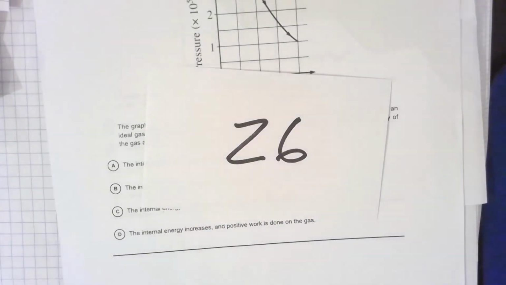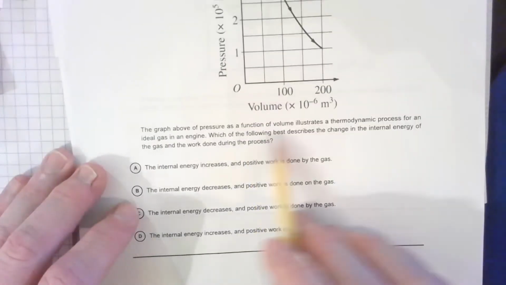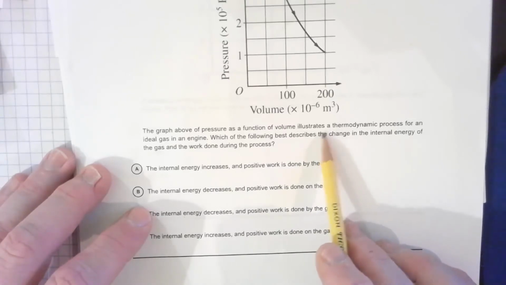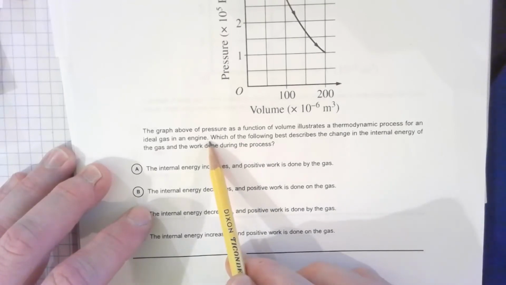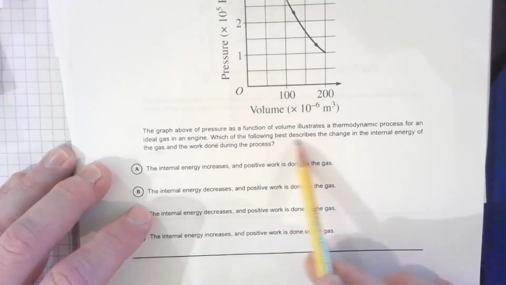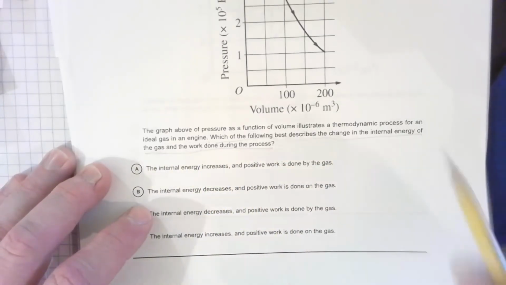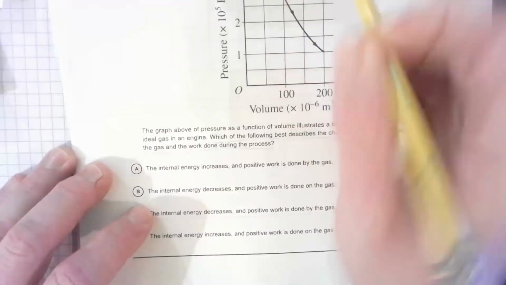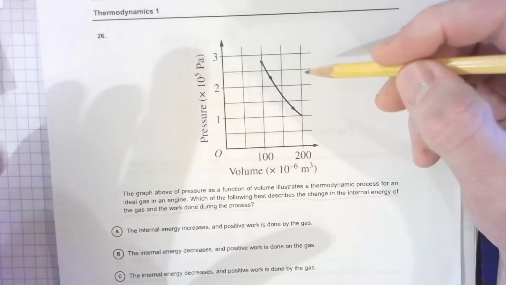All right, almost got me. 26. Graph above shows pressure as a function of volume. So back to a PV diagram, illustrates a thermodynamic process for an ideal gas engine. Which of the following best describes the change in internal energy of the gas and the work done in the process? Well, let's do a little estimation here. I mean, it looks like it could be an isotherm, could be an adiabat.